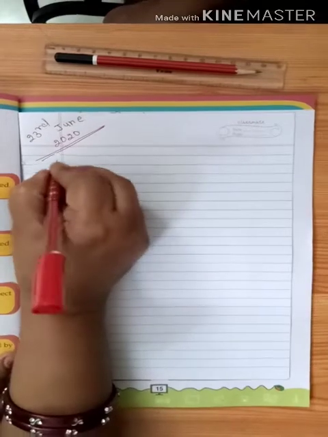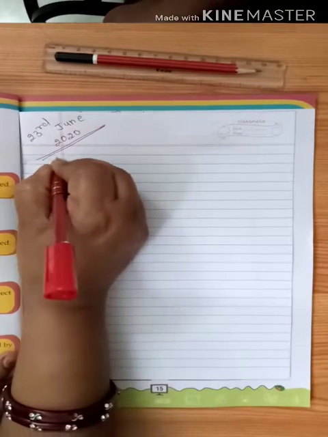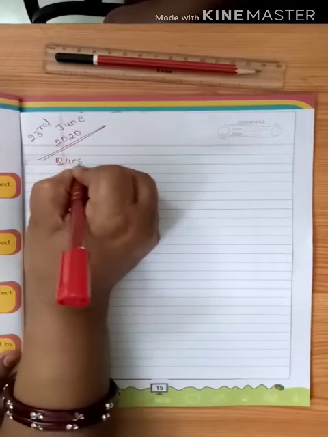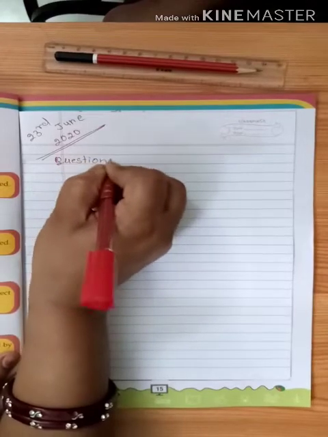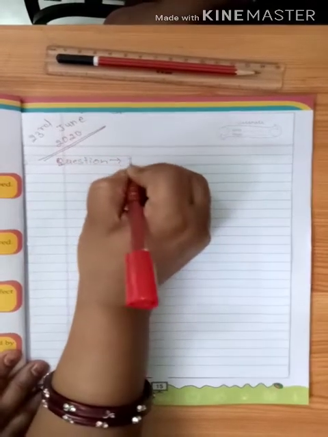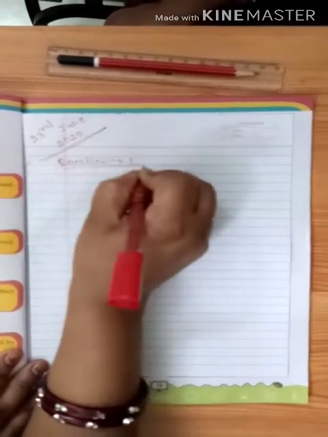First one is question number 1. What is this question?